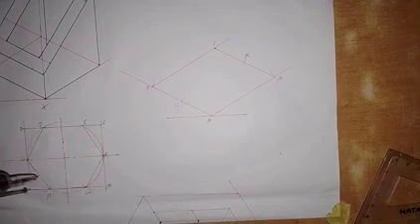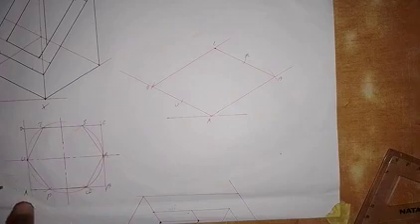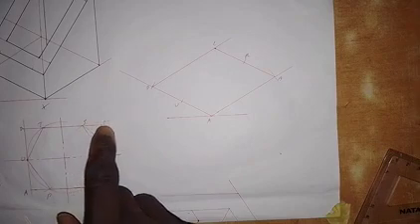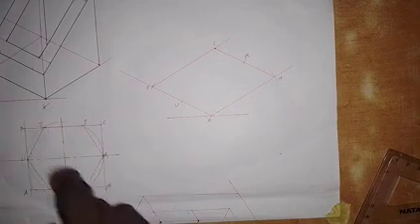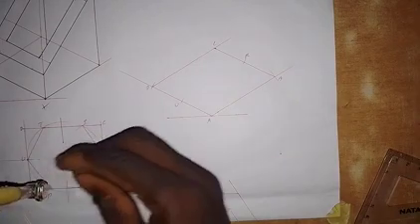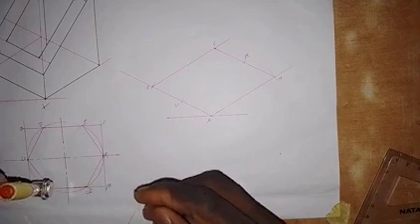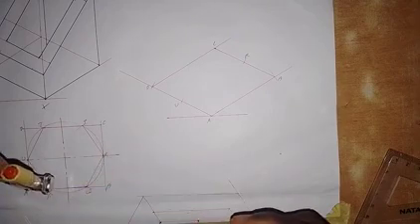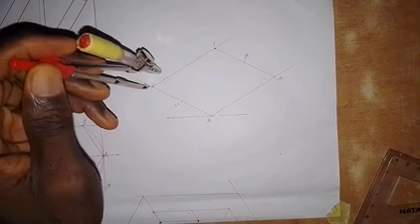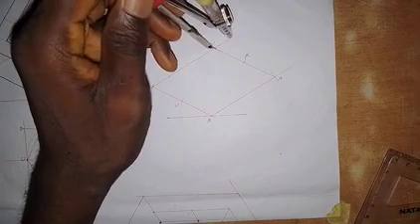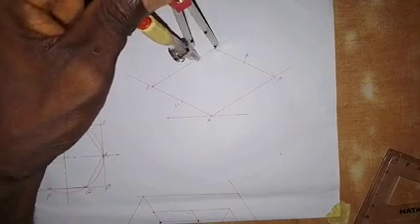To get points P and Q, if you look at it, distance AP is also the same as distance BQ, and also distance CS and distance DT. So I just need to take one of them. I just take distance AP like this. Taking distance AP, I'll put it at D here and make an arc. Then put it at C here and make an arc.